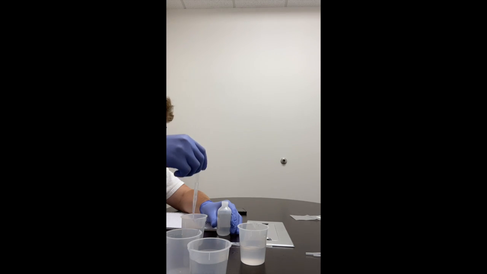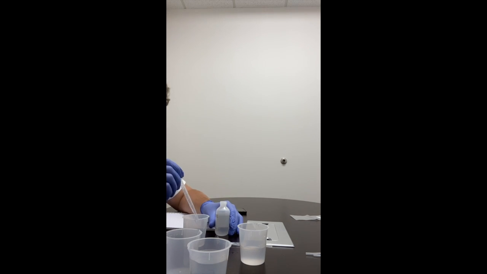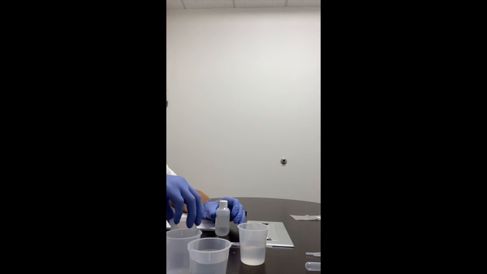It's about 2.5. Here's about 5 milliliters of that solution. So we have 5 milliliters of glucose solution in our third beaker.